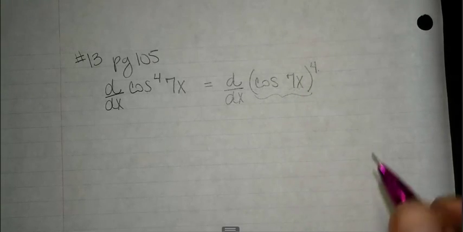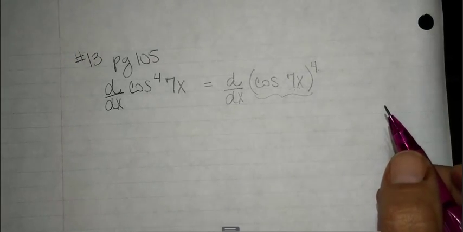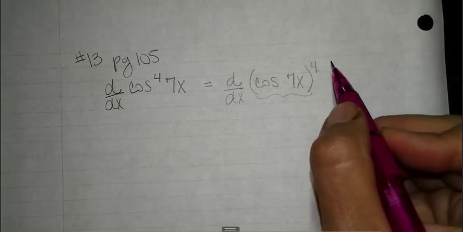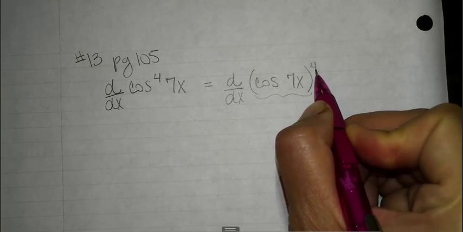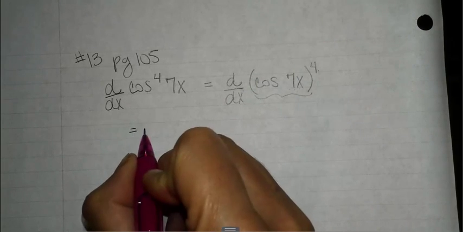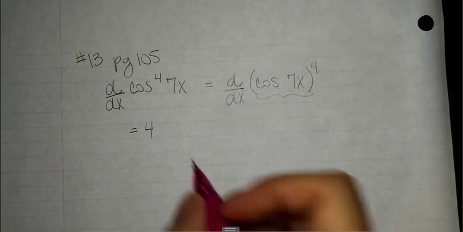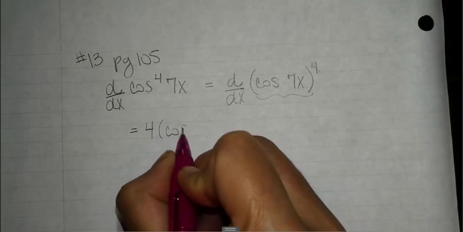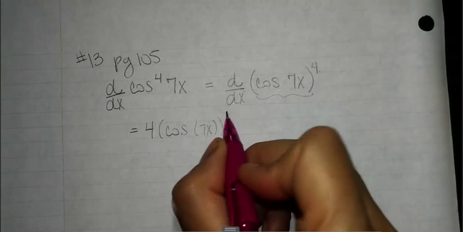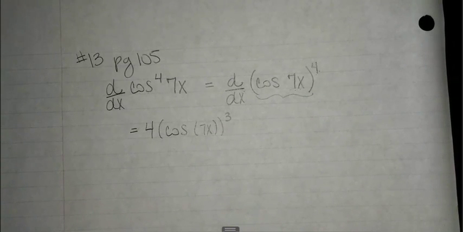Okay, so if I wanted to use U-Substitution, well, let me do this two ways. So the first way that I look at this is I just say, well, I need to bring this 4 down, so I need to use that power rule. Okay, so I'm going to bring the 4 down. Now everything else stays the same, so this is still cosine of 7x raised to now 1 power less, 3rd power. Okay, so I just did the outermost.